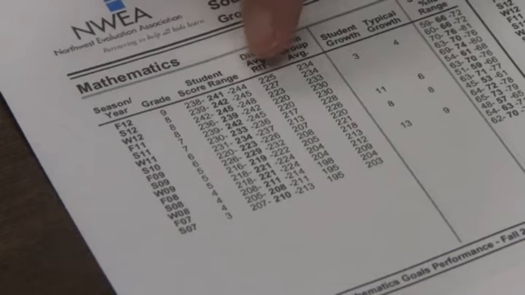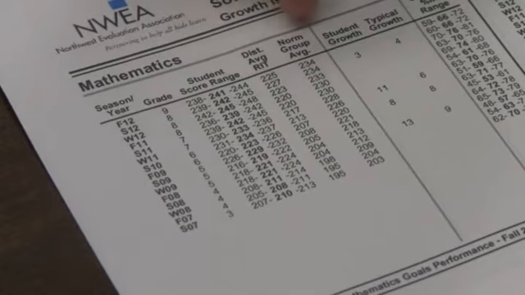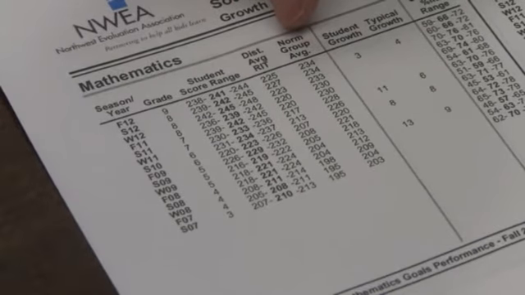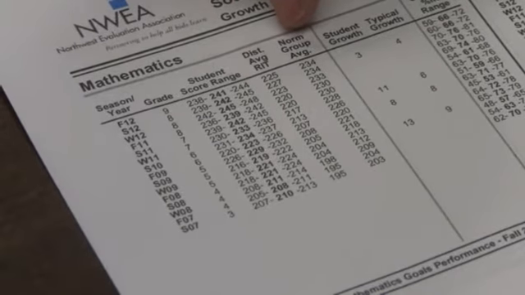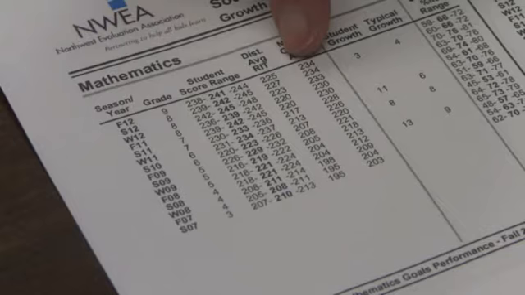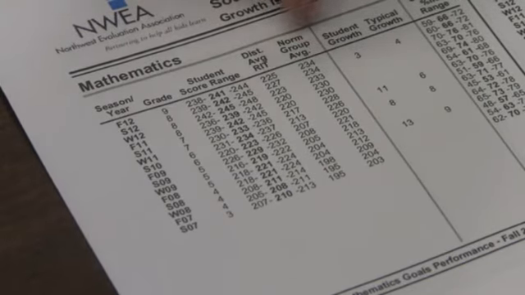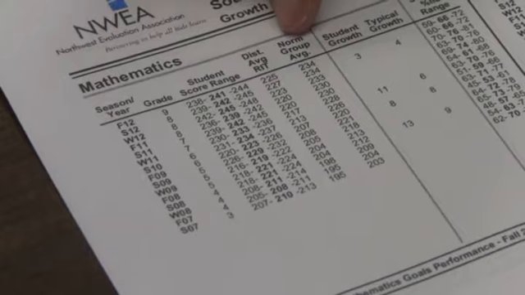District average shows what our district average was for our 9th graders in math this fall. The norm group average is what's typical performance across the entire nation and all the partner districts for NWEA in the fall in 9th grade. So district average was 223, norm group average was 234.